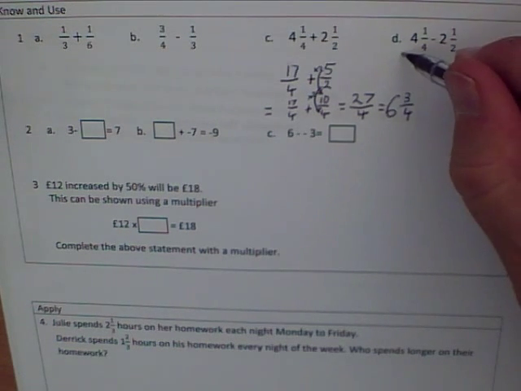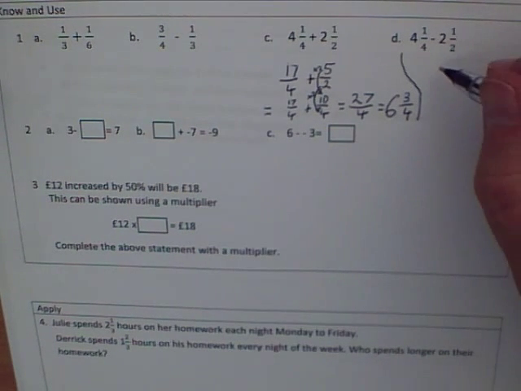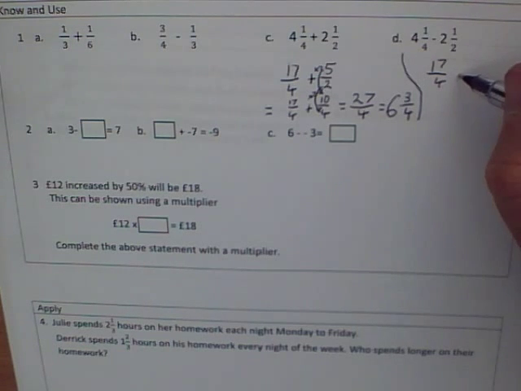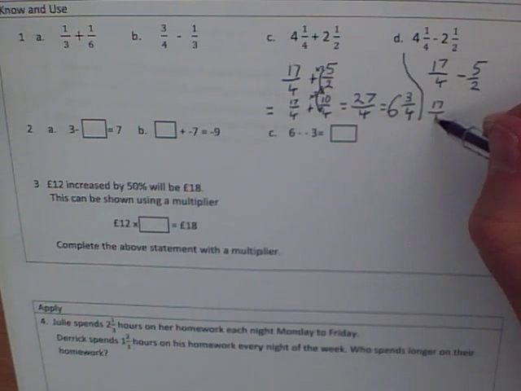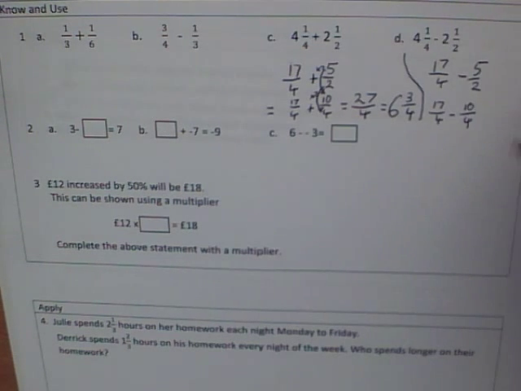Right, this one, I'm going to just put this little line in. 4 1/4 take away 2 1/2. So 4 1/4, we've already looked at that, that's 17 quarters. And take away 2 1/2, well, that's 5 halves, which is the same as 17 quarters take away 10 quarters. Have a look at what we did here. It gives me 7 quarters, which equals 1 3/4.